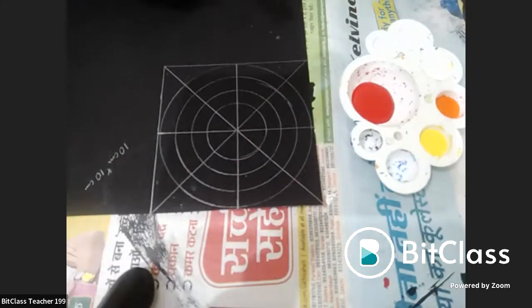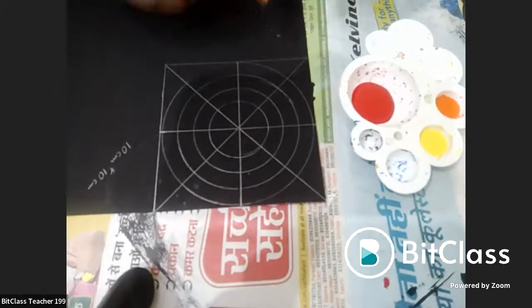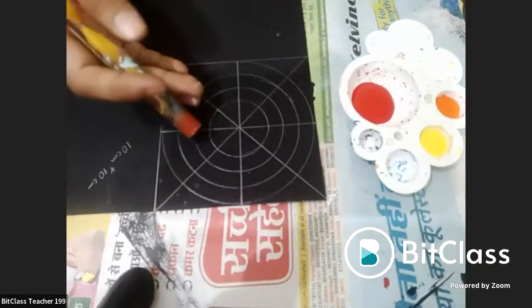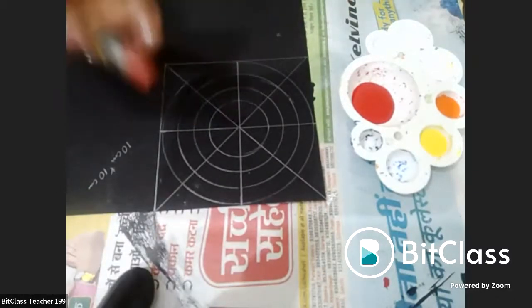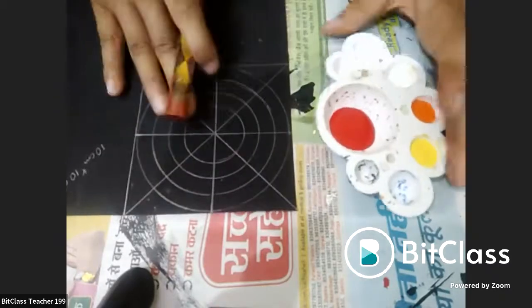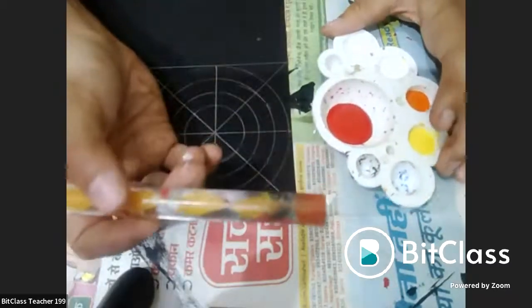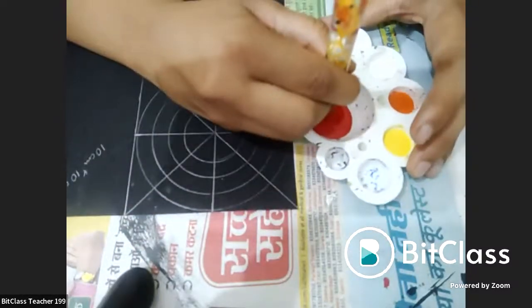If you're working on the MDF board, all you need to do is paint the base first of all, and you can start with your construction work and further with the dot mandalas. So this is a thin sheet. This is my flat dotting tool, that is the yellow dotting tool. I'll be dipping this into the red color.